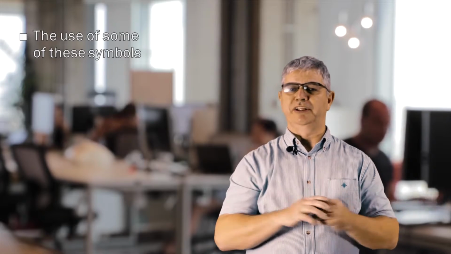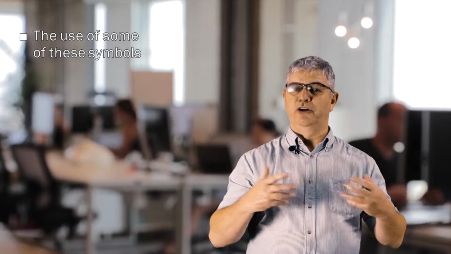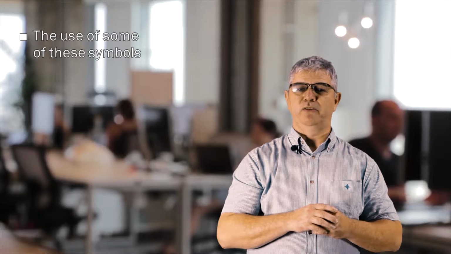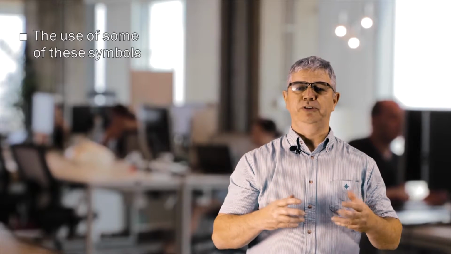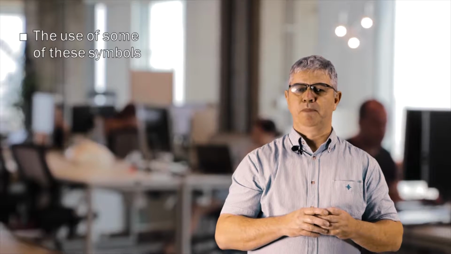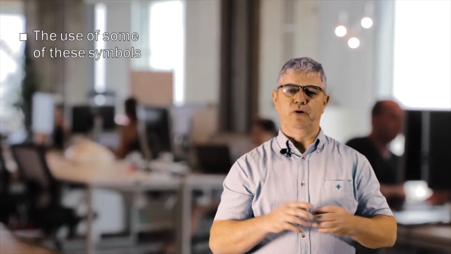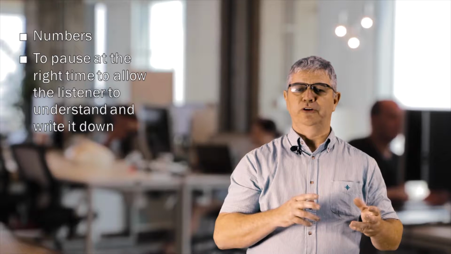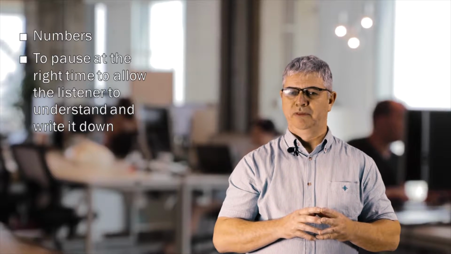We all know these symbols, but we often use our own names for them. By the end of the week, you will know the terms used internationally by the professional business community. Along with symbols, we'll look some more at numbers. Some big numbers are easy to say, like telephone numbers, where we just use the individual digits. But it's important to pause at the right time and allow the listener to understand and write it down.